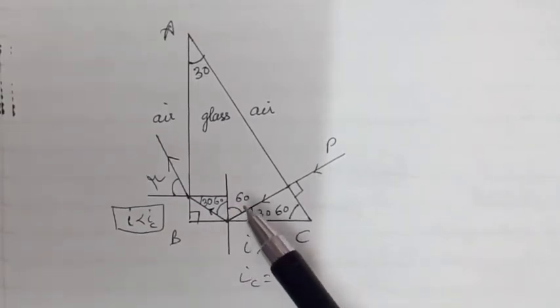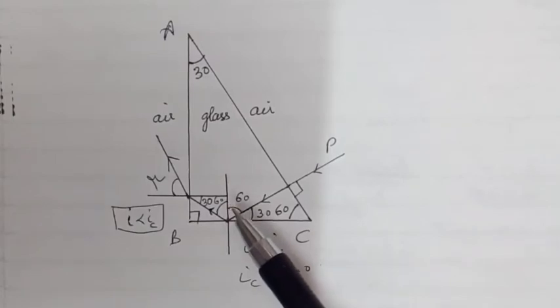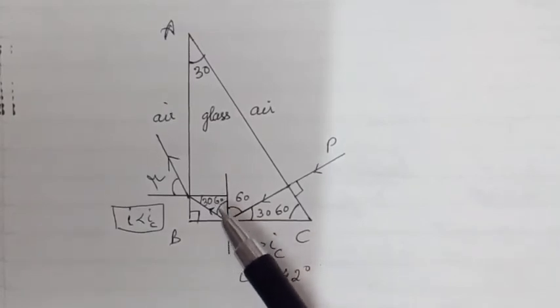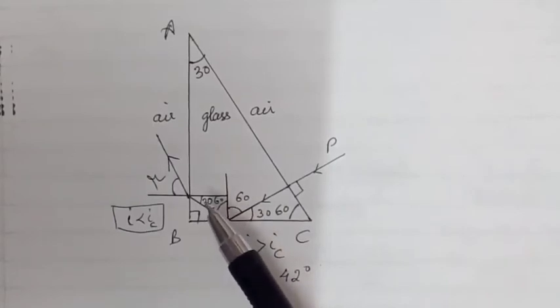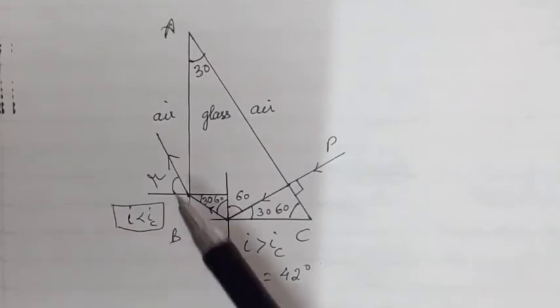This angle is 60, so this is 60. Angle of incidence is equal to angle of reflection. In this right angle triangle, that is 90, 60, so this is 30. The angle of incidence is 30, which is less than the critical angle. Ray goes out.